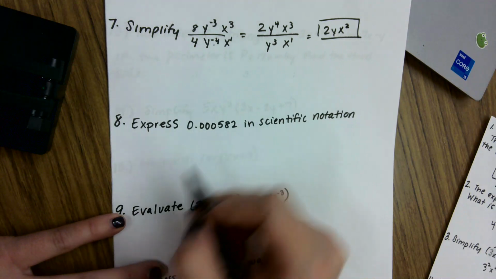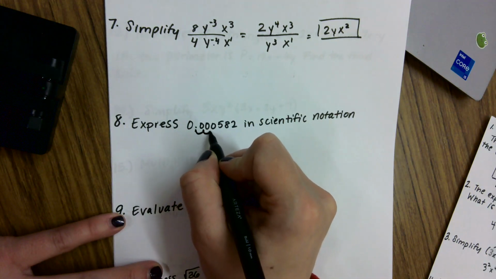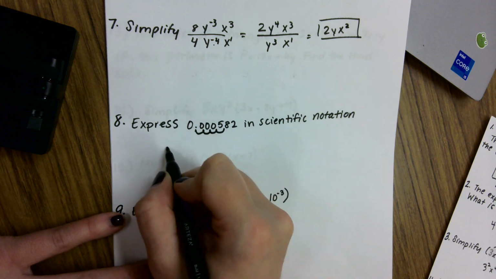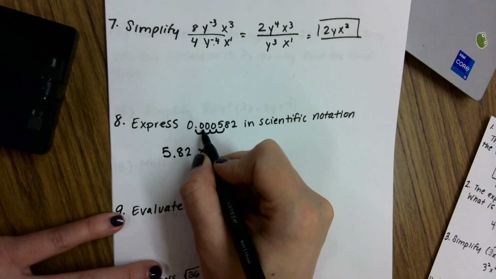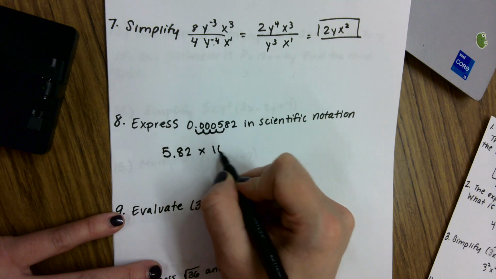It's expressed in scientific notation. I'm making my number bigger. So I have to be between 1 and 10. And I moved it 1, 2, 3, 4 times.